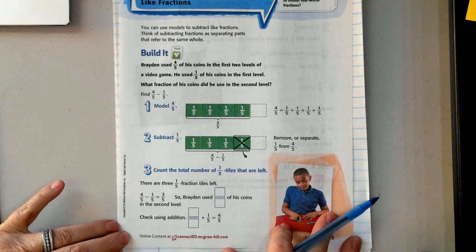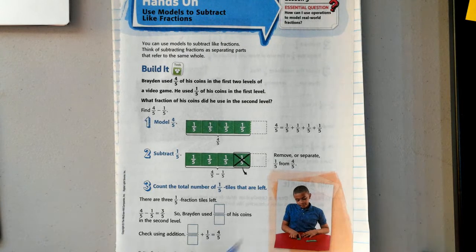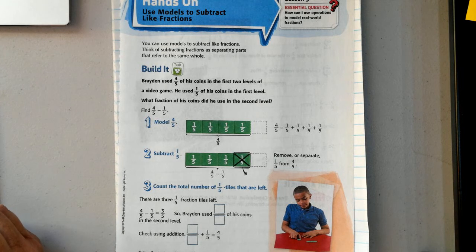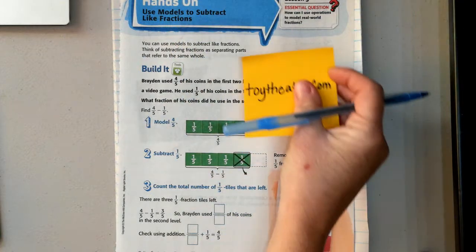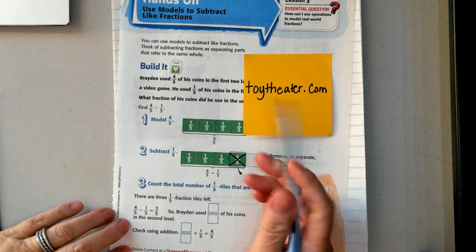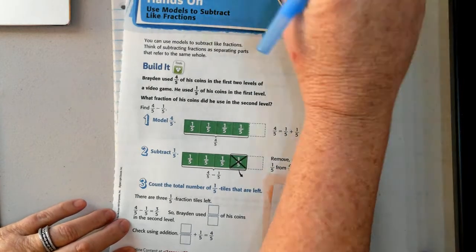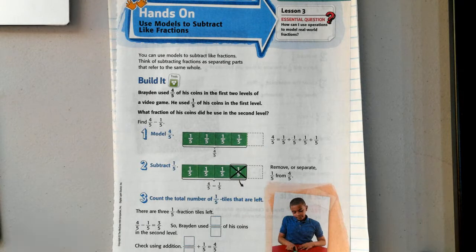Okay. Now, you probably don't have fraction tiles at home, but remember, you can go in and use the models in your online textbook in tools, and you can also go to toytheater.com, which is a great resource that can give you some manipulative fraction tiles that you can use on your computer.